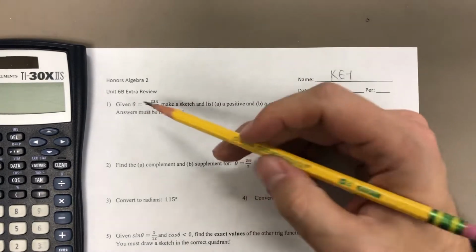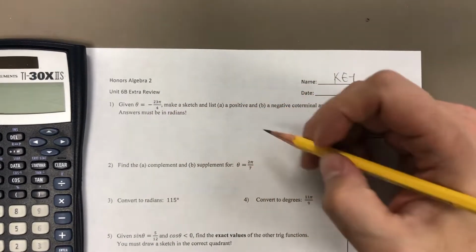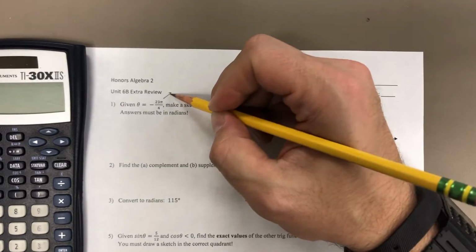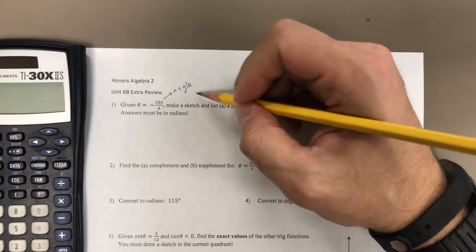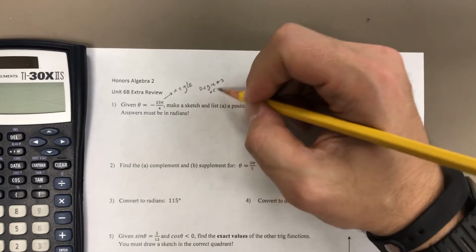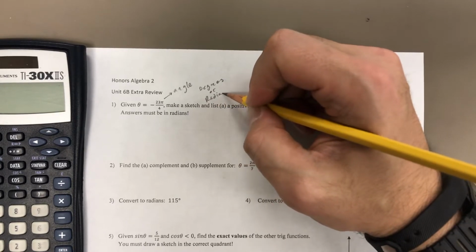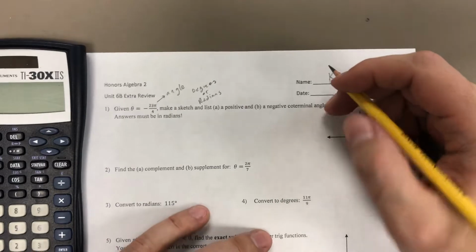So given that some angle is equal to negative 23 pi over 4, remember that 23 pi over 4 is just the measurement of some angle. And remember that the angles we can either express in terms of degrees or radians. They mean the same thing. It's kind of like meters and feet and all that stuff. It's just a unit of measure for an angle.